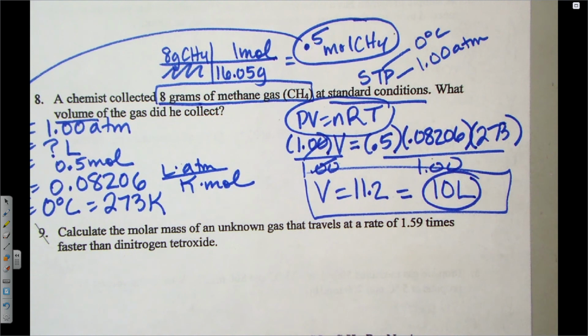Remember, trailing zeros do not count if there is no decimal. So those are all the problems that were assigned for homework. The other problems will be part of your homework tonight.